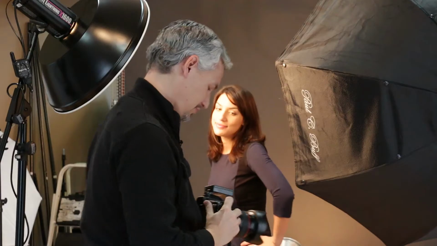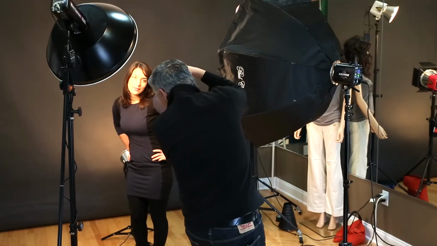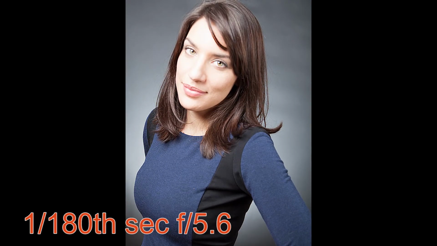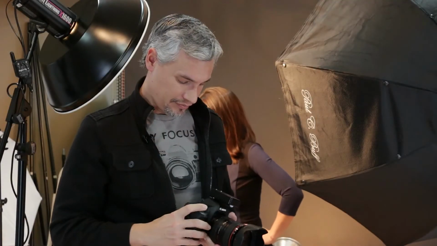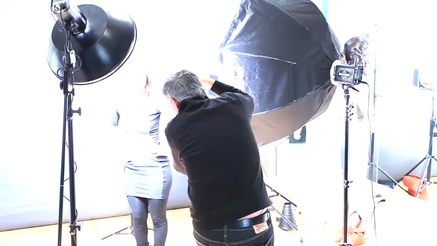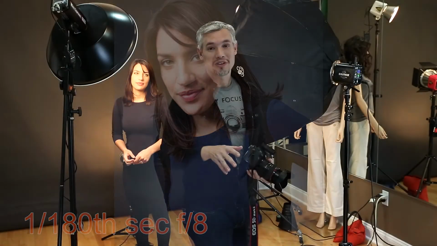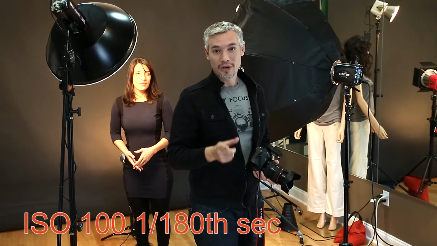That's a little bright, so I'll raise that f-stop up to f5.6 and try again. Her face is still a little blown out, so I'm going to raise it one more stop to f8. That looks perfect. So the settings I ended up with are ISO 100, always ISO 100, that one's easy. Shutter speed of 1/80th of a second.